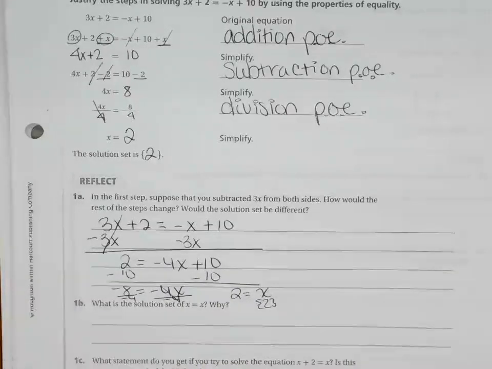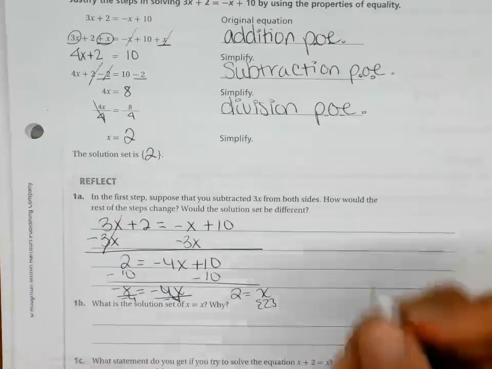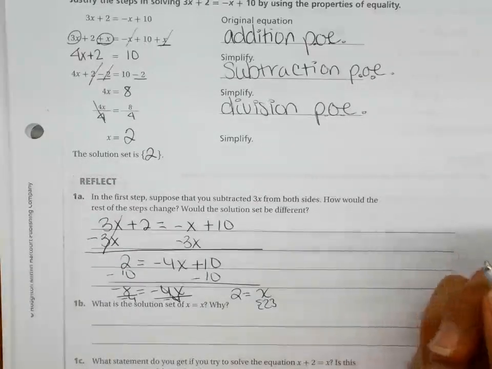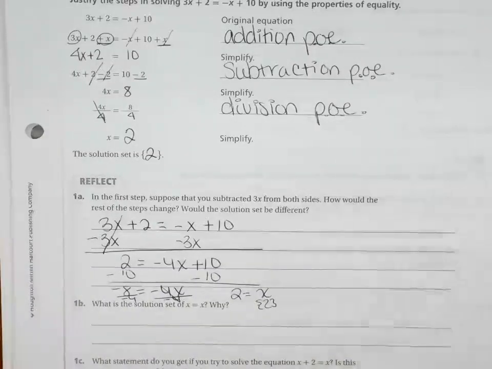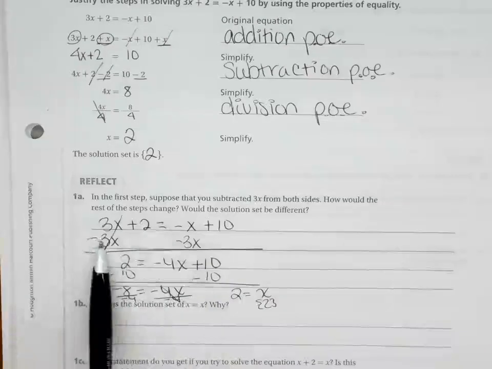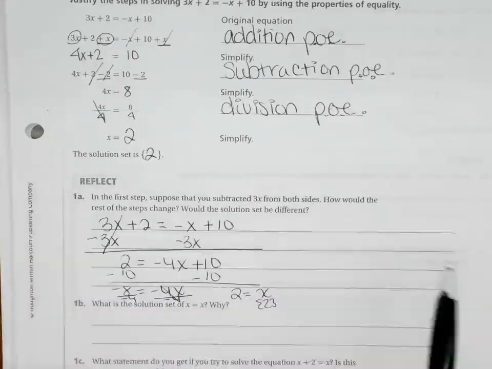but I would be dealing with negatives, right? I'd have to know my rules with a negative divided by negative being a positive and things of that nature. So, would the rest of the steps change? Yes, because you would be moving the constants to the left, right? If you're moving the variables to the right, you'd move your constants to the left, and you'd have to divide by that negative. But you would get the same solution.